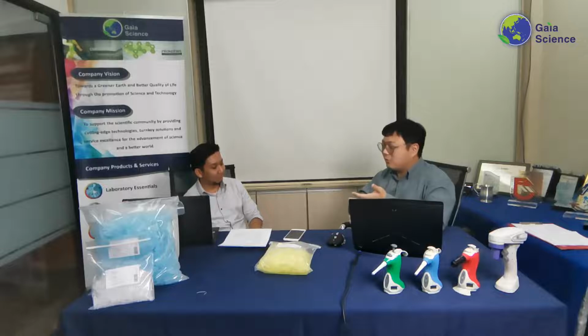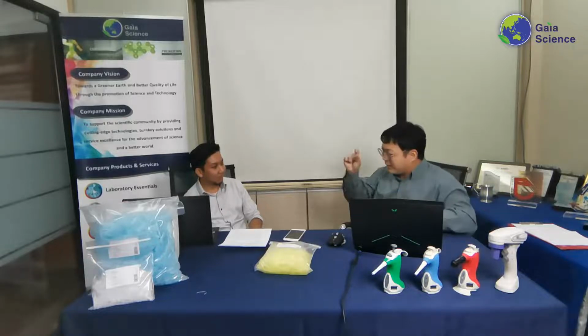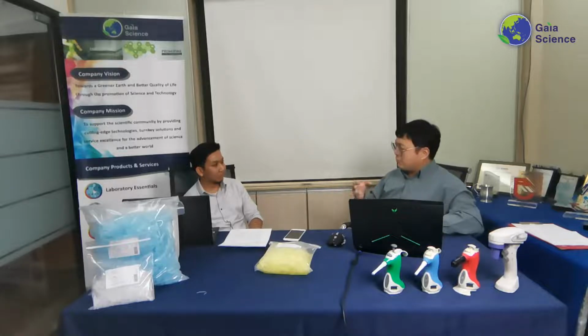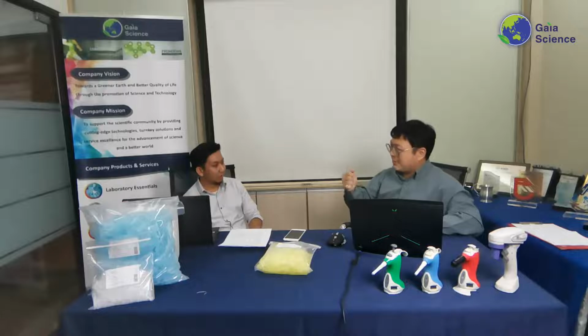Doesn't matter whether it's sterile. Even if it's a non-low retention or normal tip, the sample might go in and then you cannot get it out. You're dead. So the low retention one helps you aspirate exactly, and after that dispense exactly the right amount. So that's a big selling point.